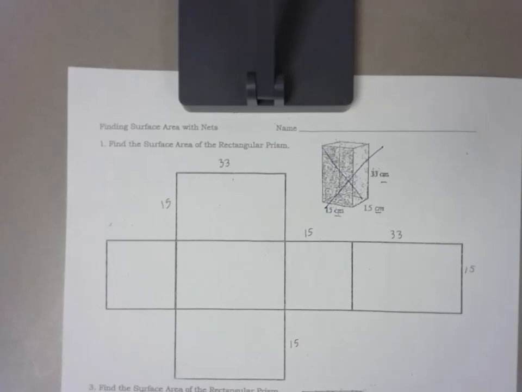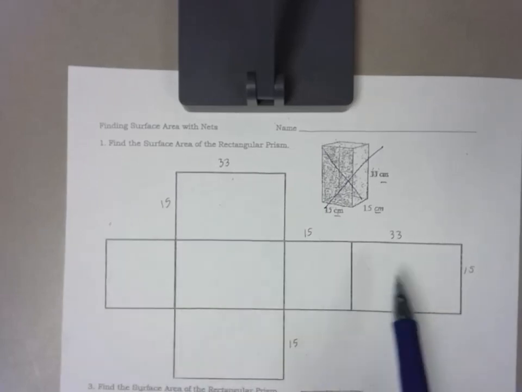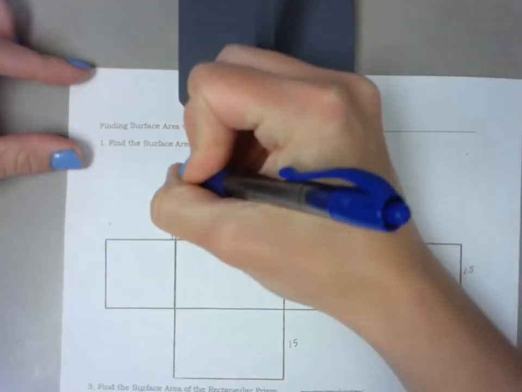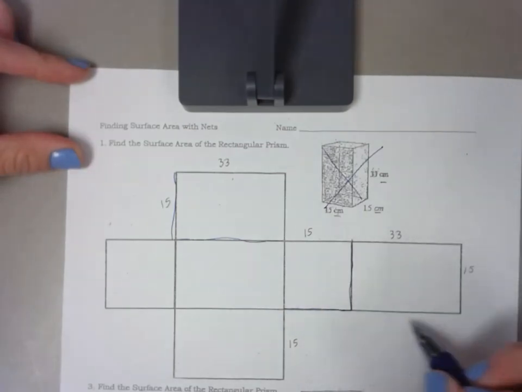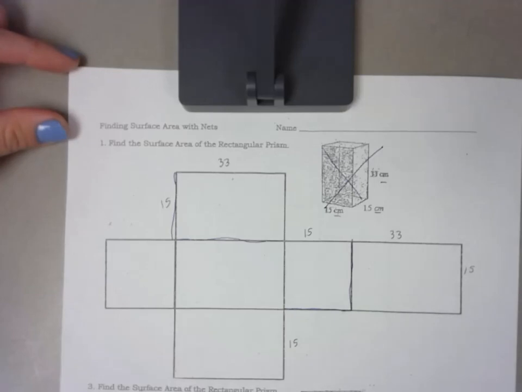So what you have to do is remember that surface area is the area of the outside of the shape. So we have to find the area of each individual piece. Remember, area is length times width of each shape. You can see that on most of them, we have to find missing lengths. So this one is 33 by 15, but this one, we don't know what this one is. We don't know what this one is. This one, there's only a 15 here. So I'm going to show you first how to fill in those numbers.